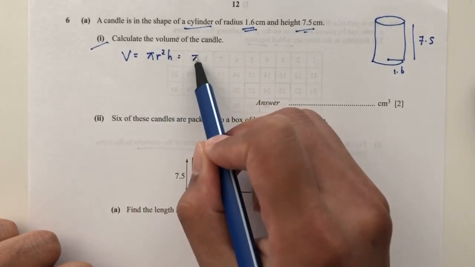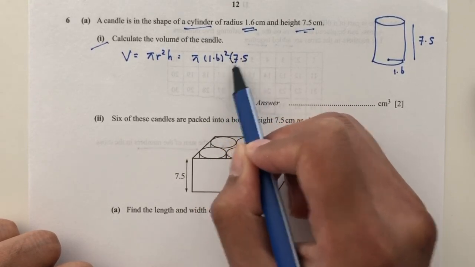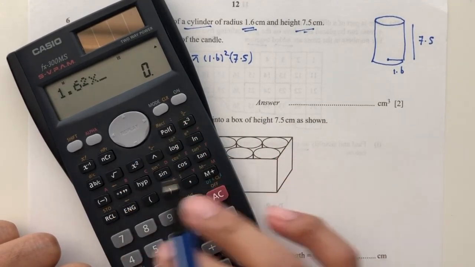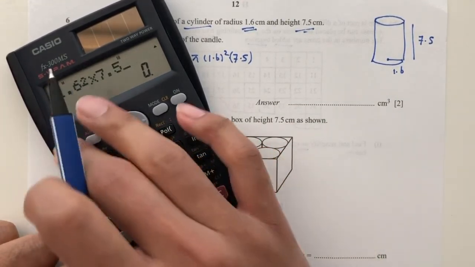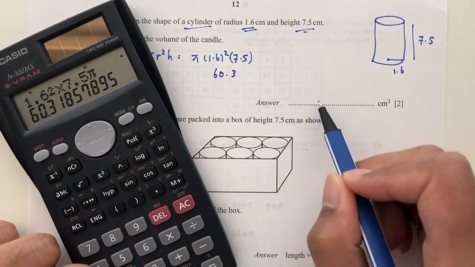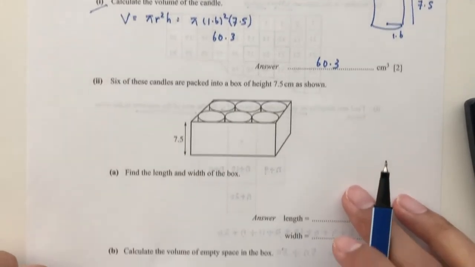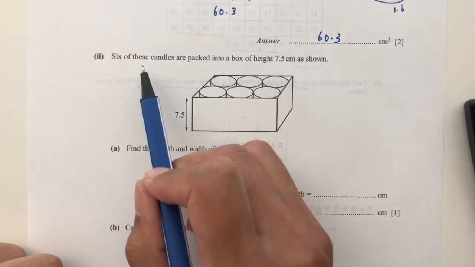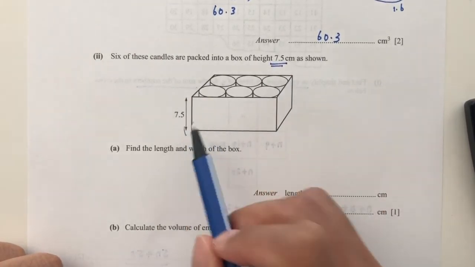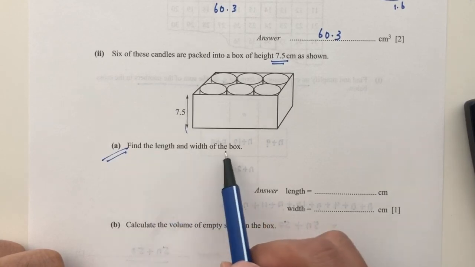So pi r squared is 1.6 squared times 7.5 for the height. So 1.6 squared times 7.5 times pi, that will be 60.3. 60.3, correct to 3 significant figures, for the volume of the candle. Now for part 2, 6 of these candles are packed into a box of height 7.5, as you can see here. Now this one, find the length and width of the box.